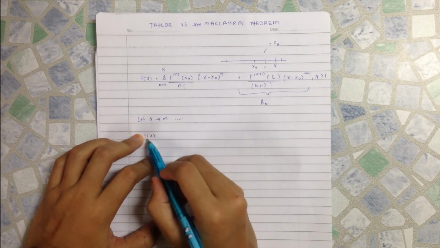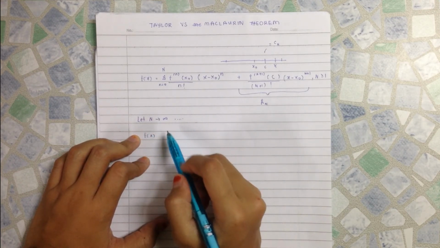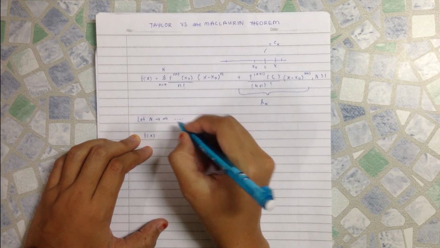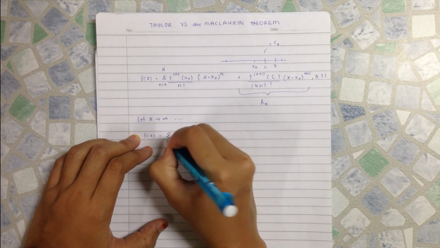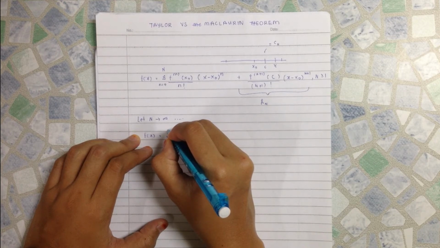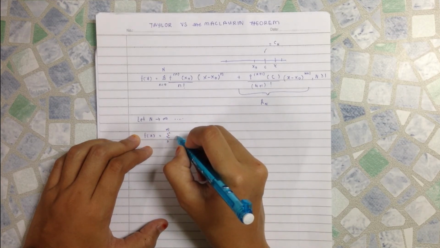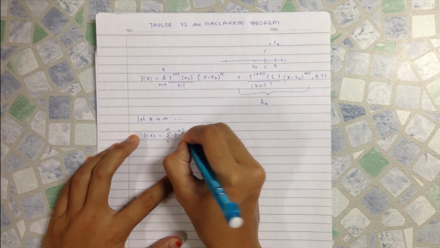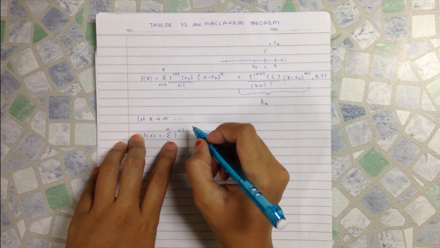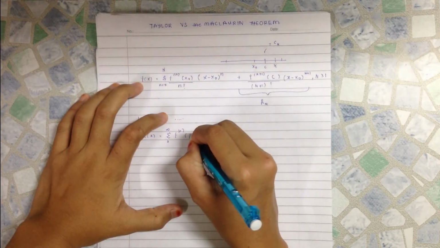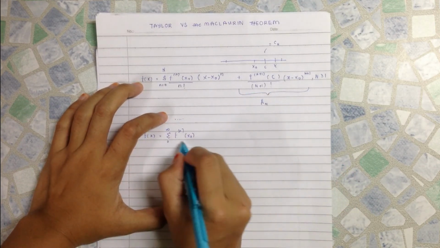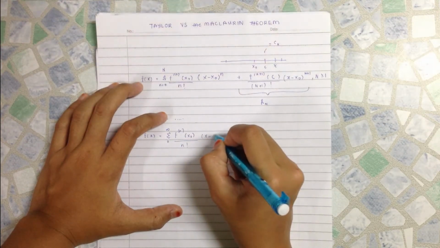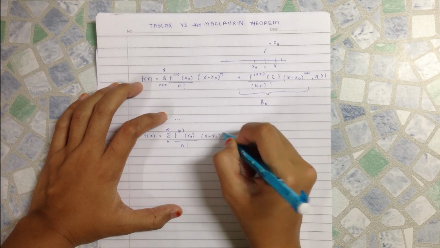As we let n tend to infinity, the truncated Taylor series will become the full Taylor series, summing from 0 to infinity, the nth derivative of f at the center x0, over n factorial, times x minus x0 to the n.